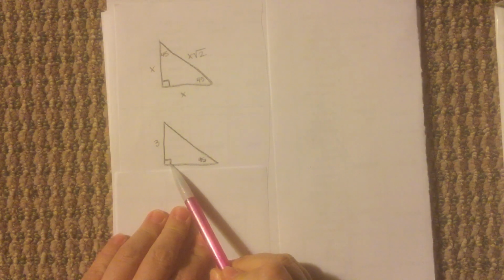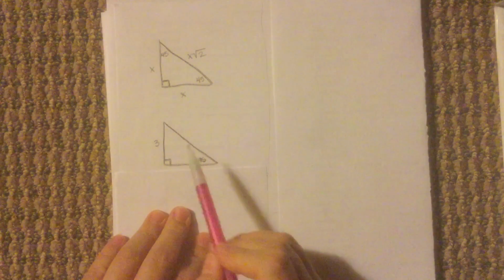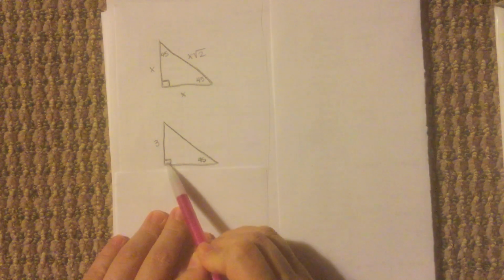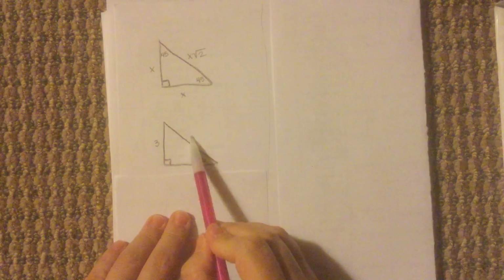Let's say that you're given a triangle like this. It's got the little square, so I know that this is a right triangle. I see one of the angles here, so I'm going to say 90 minus 45. Oh, that's 45. So that tells me this is a 45-45-90 triangle. And so if this length is 3, then this length has to be 3. And then this length is 3 times the square root of 2. So 45, 45, 90, 3, 3, 3 root 2.